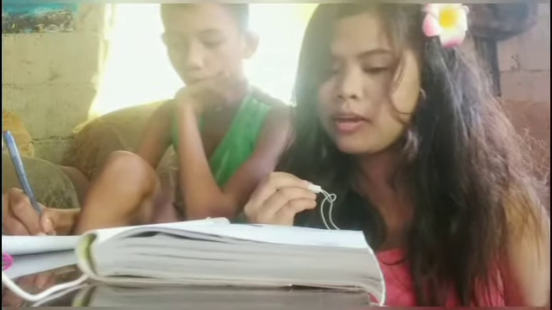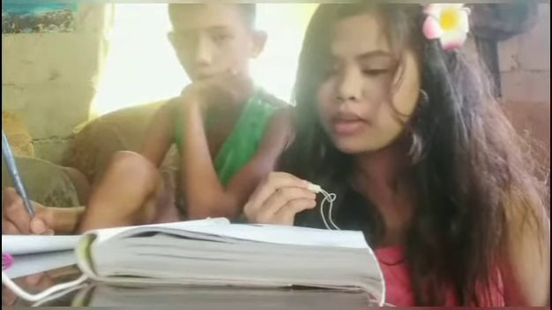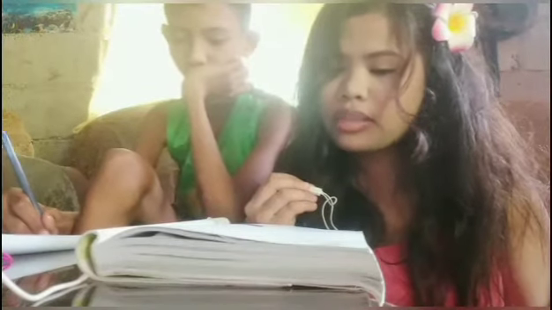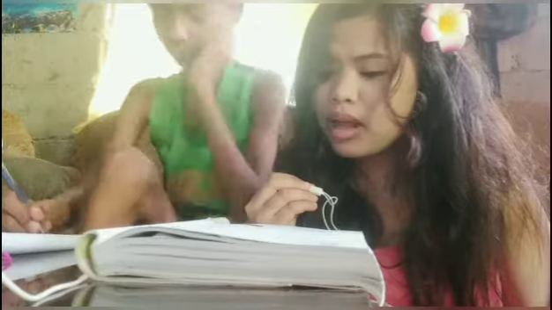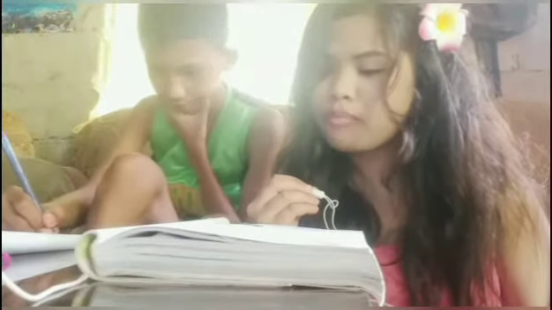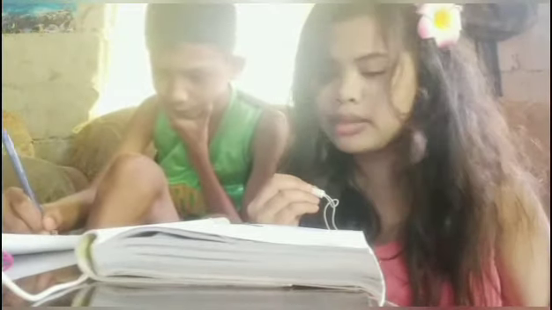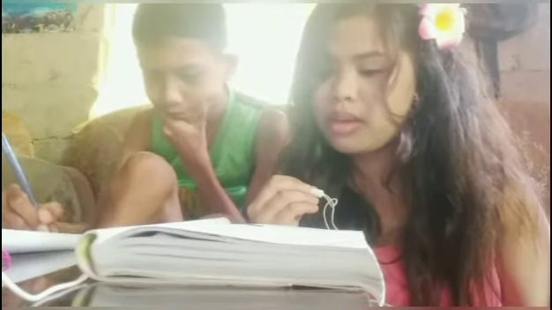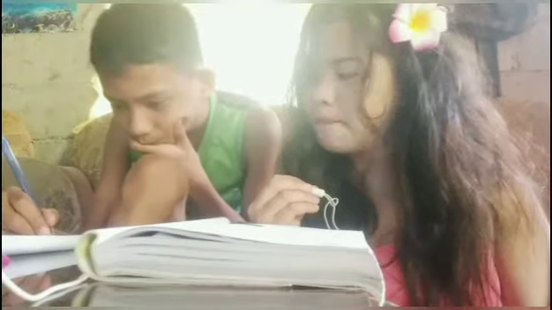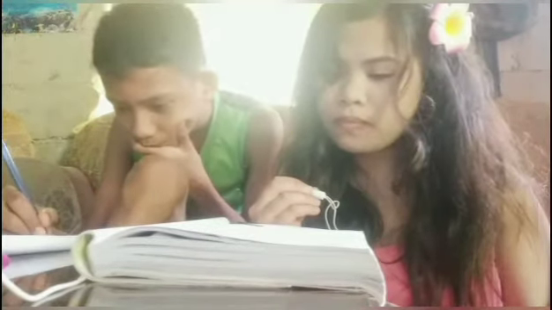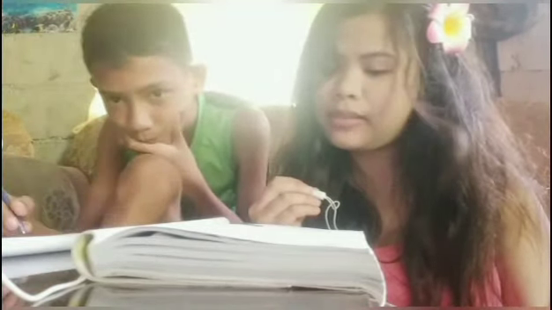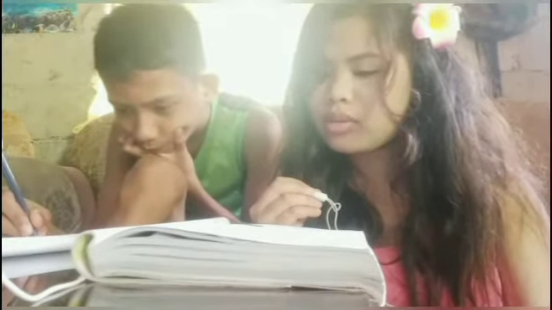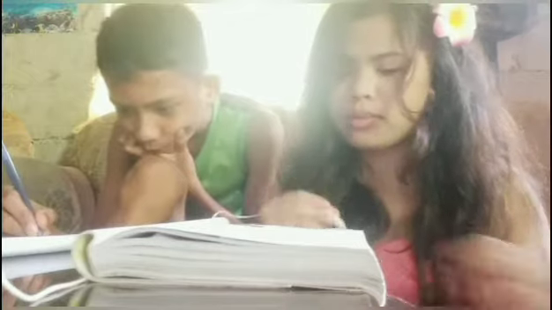Number 7. Backstroke is combined with flutter kick. Number 8. Freestyle involves alternating arm movement. Number 9. Butterfly is an event exclusively for women. Number 10. Last number. Front crawl is also known as the Australian crawl.